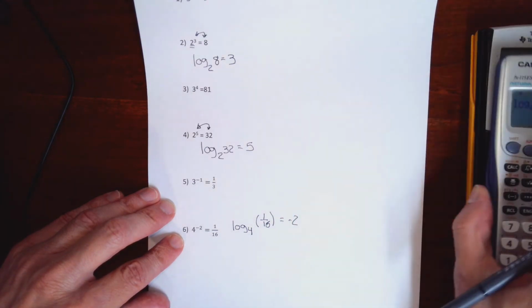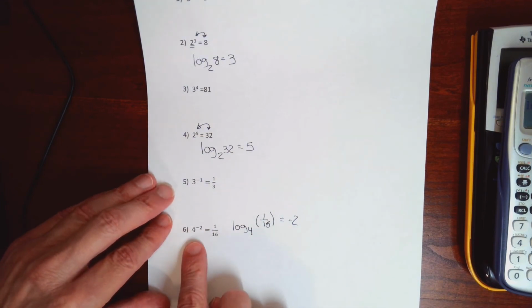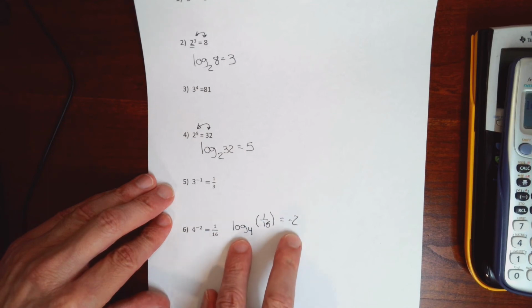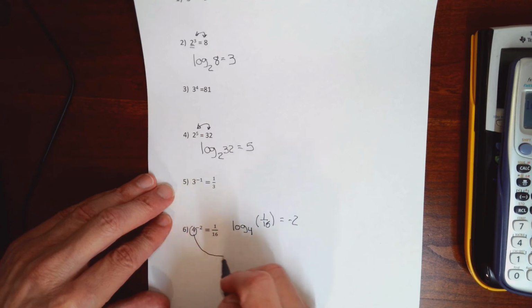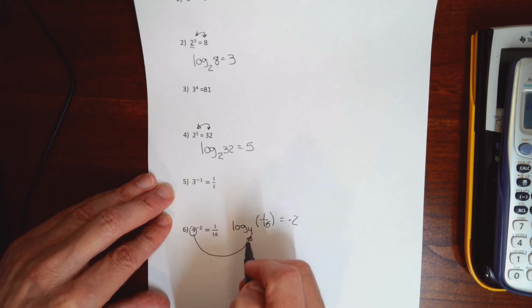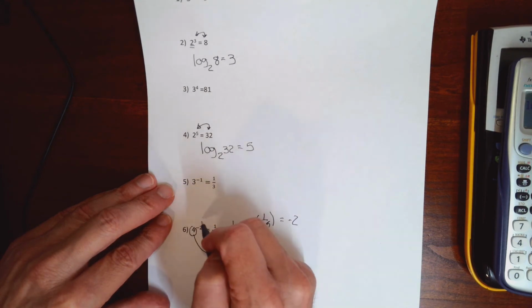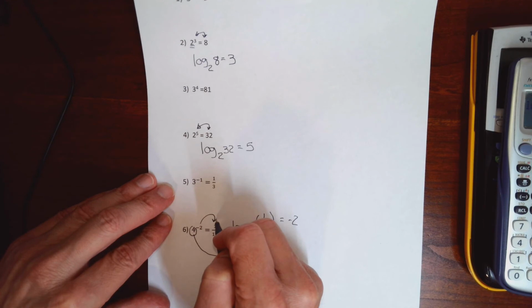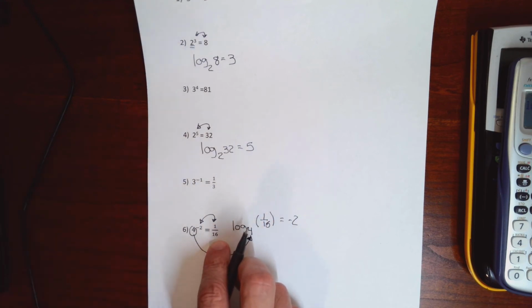I don't need to know how to do this in my head, but I need to be able to take any equation that's written as an exponential equation and convert it to a logarithmic equation. And to do that, you write the word log. The subscripted, or the base part of the exponent, becomes the base of the logarithm. And then you switch. The exponent goes to the right of the equal sign, and the number to the right of the equal sign becomes the argument.